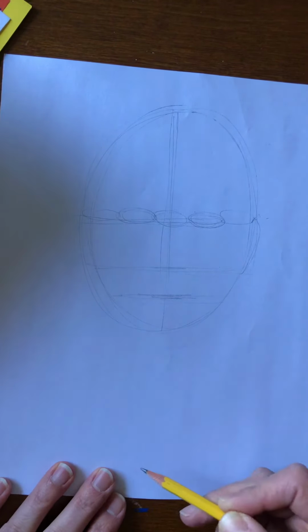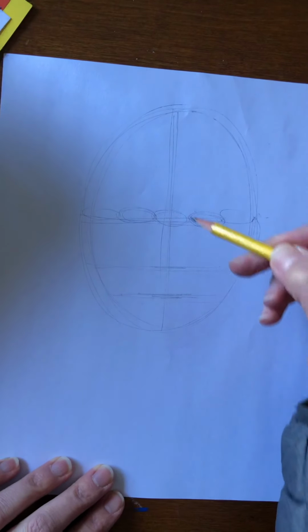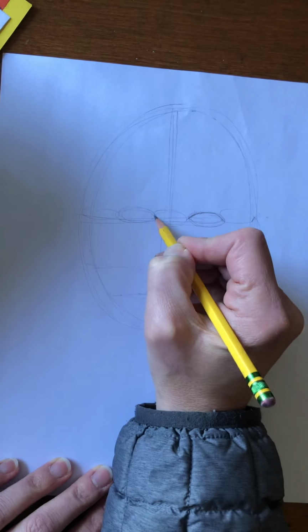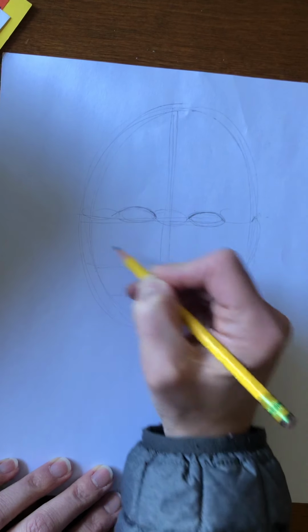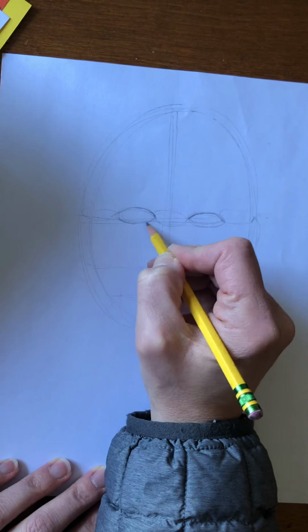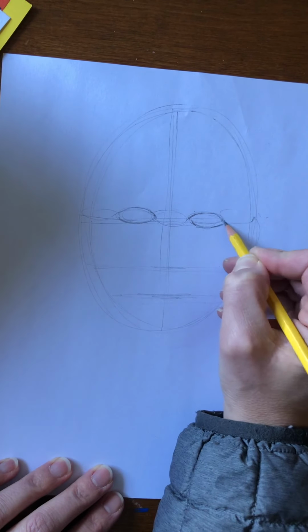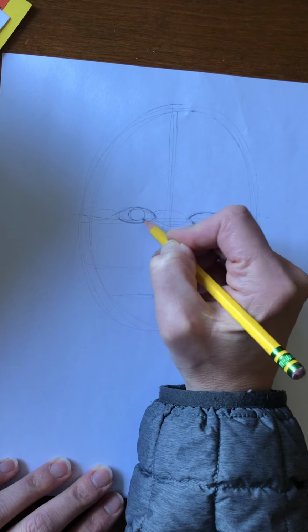So right now I'm just going to kind of quickly go in and add just a minimal detail. Your eyes are really also like almond shaped. And remember, no eyes are the same, right? So don't stress about making one look exactly like the other.